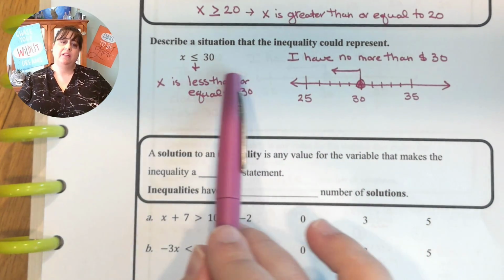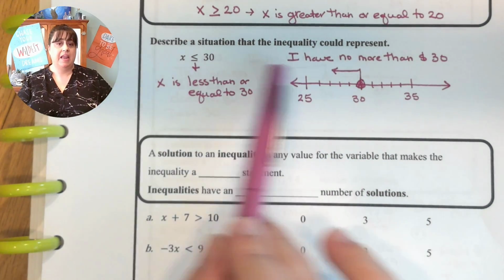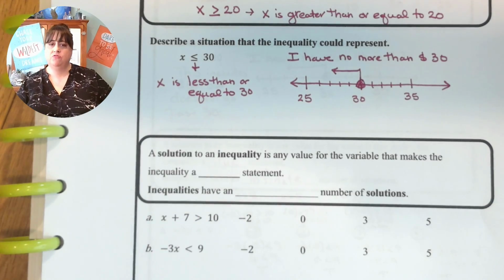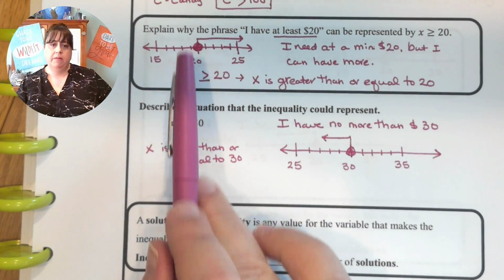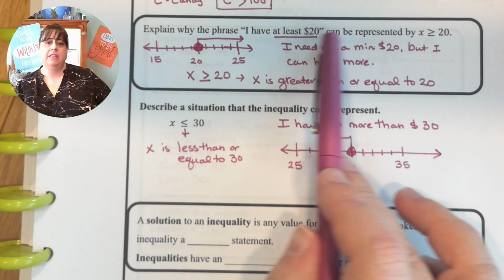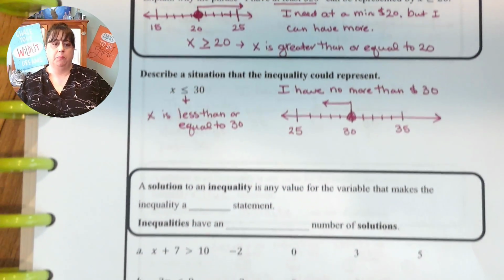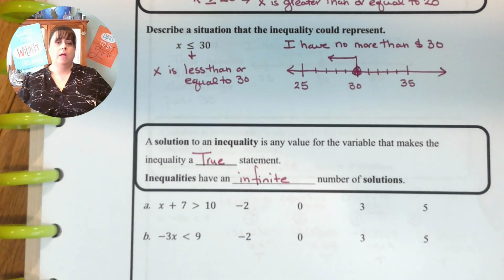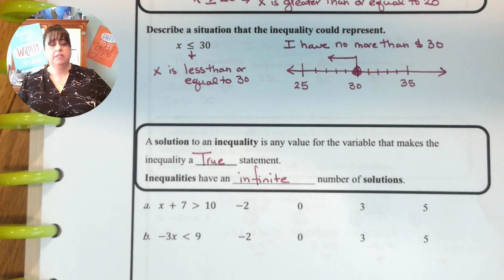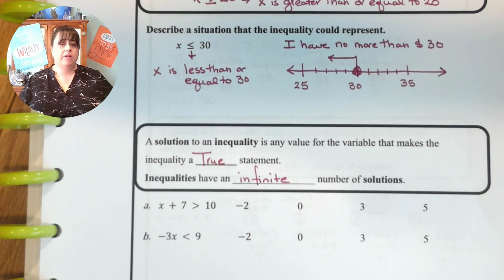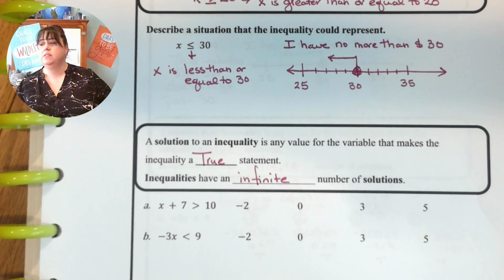This goes infinitely this direction. Negative numbers are going to make this true. This one right here goes infinitely in the positive direction. All of those numbers would make it true. So again, a solution to an inequality is any value for the variable that makes the inequality a true statement. Inequalities have an infinite number of solutions.